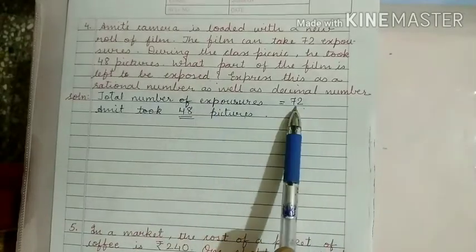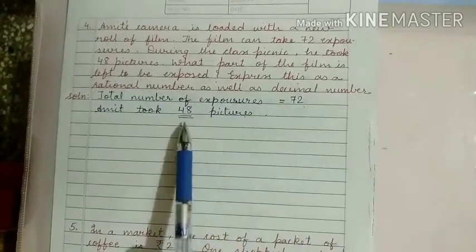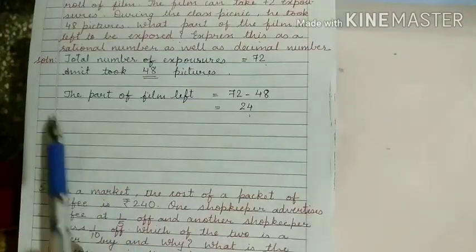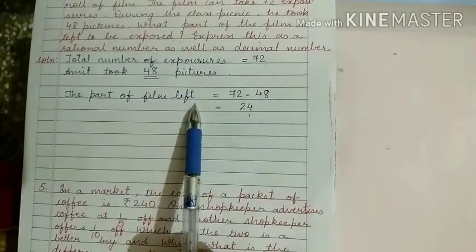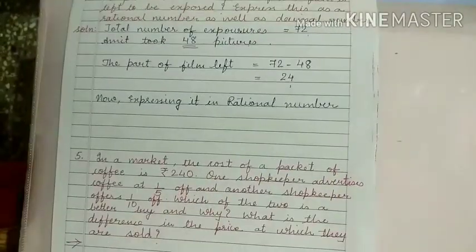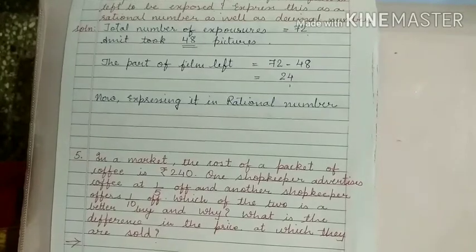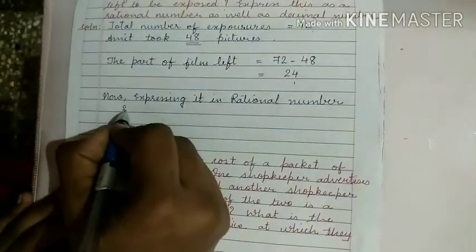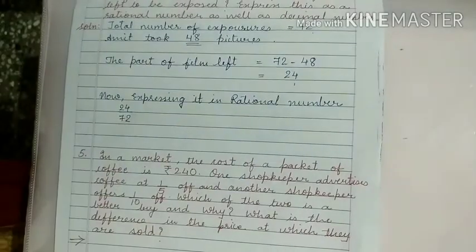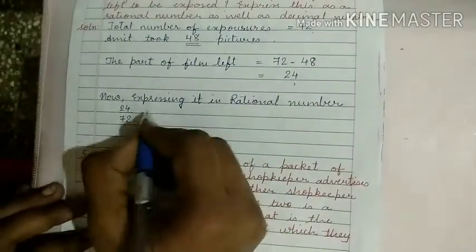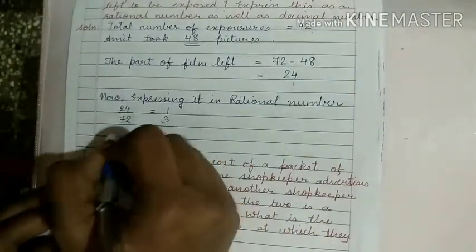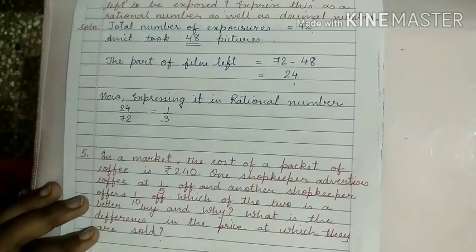So 72 minus 48 is 24. So the part of film left is 24. Now we need to express it as a rational number. That is 24 by 72, which is equal to 1 by 3. 24 ones are 24, 24 threes are 72.